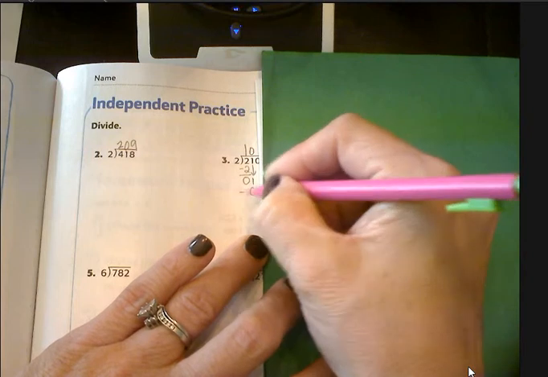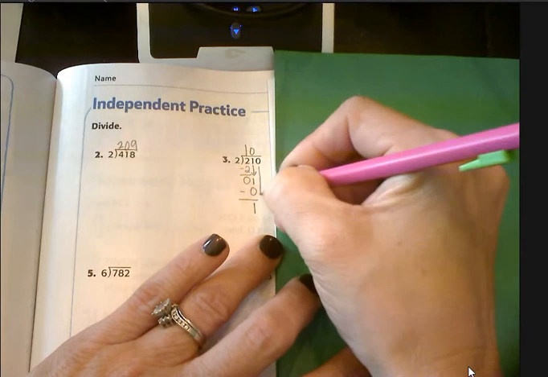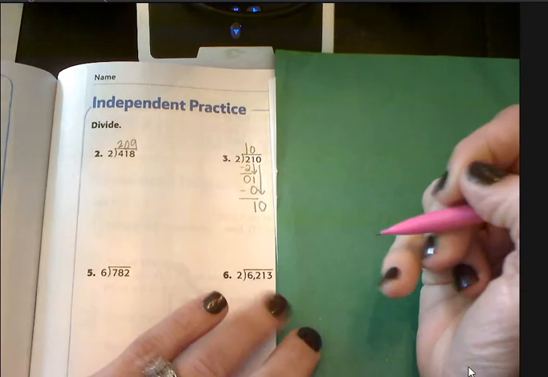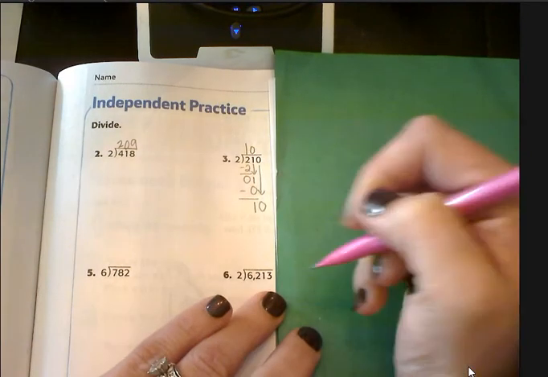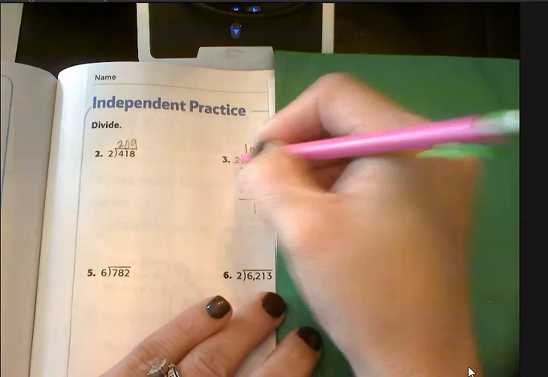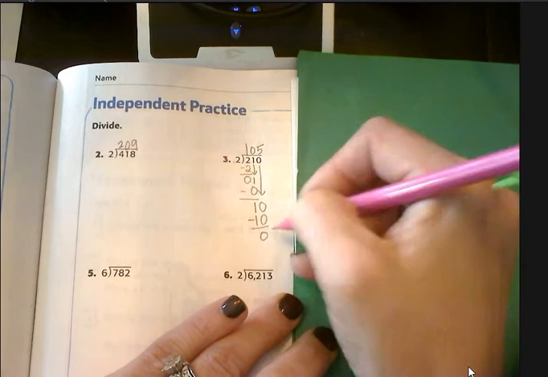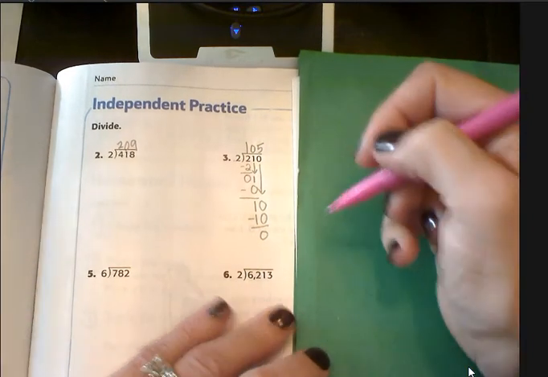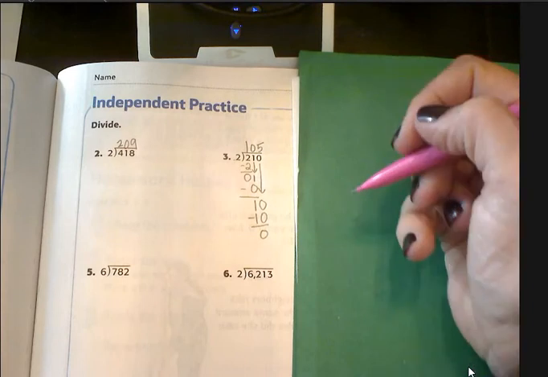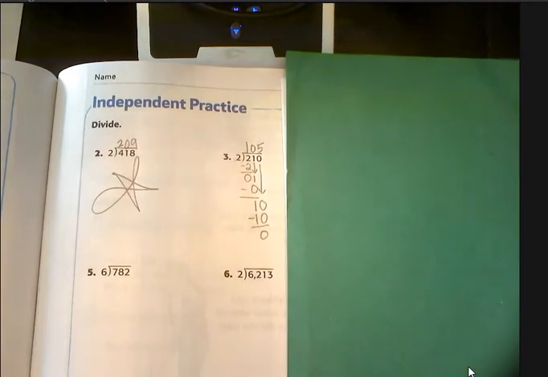I subtract. 1 minus 0 is 1. And now I bring down. How many times does 2 go into 10? 10 divided by 2 is 5. 5 times 2 is 10. I subtract. 0. There's nothing left to bring down, so there's no remainder. My answer there is 105. You could put a star on that one as well.